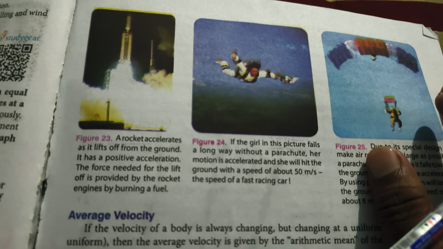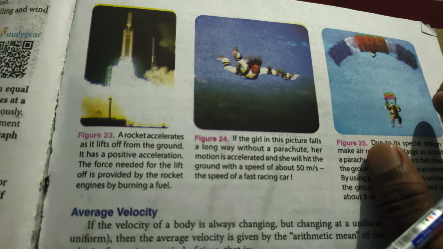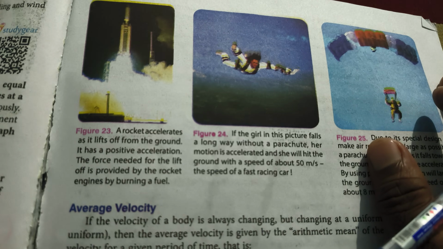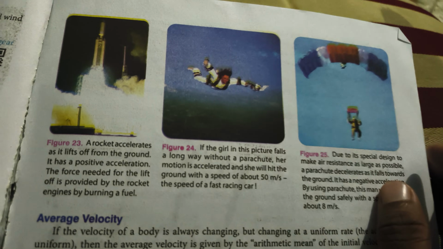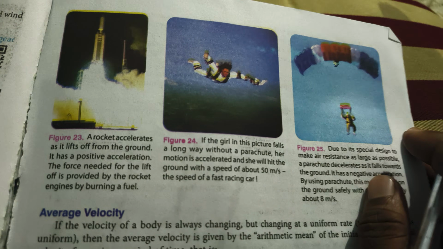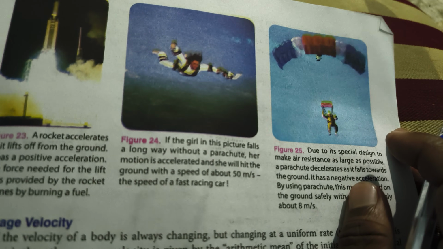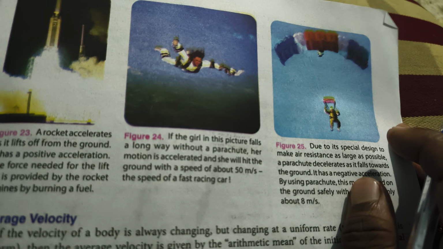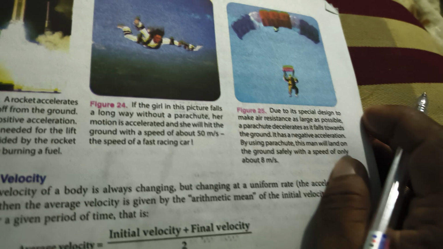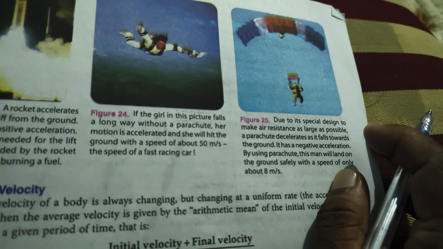Here see some examples in pictures. A rocket accelerates as it lifts off from the ground. It has a positive acceleration. The force needed for the liftoff is provided by the rocket engine, by the fuel. We know that. If the girl in this picture falls a long way without a parachute, her motion is accelerated and she will hit the ground with a speed of about 15 meters per second, the speed of a fast racing car.